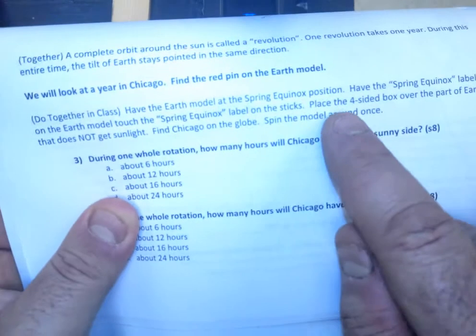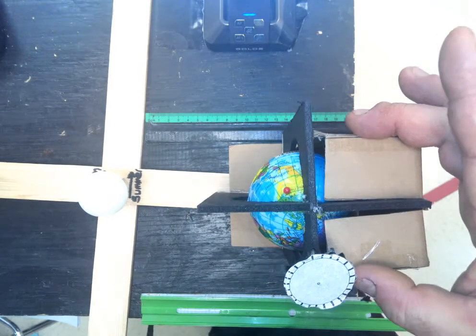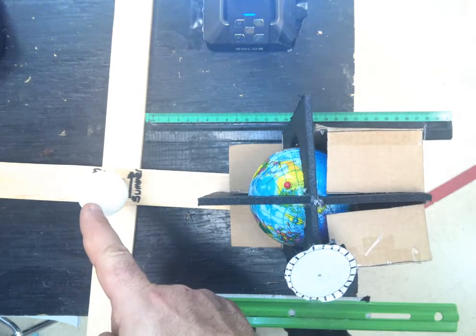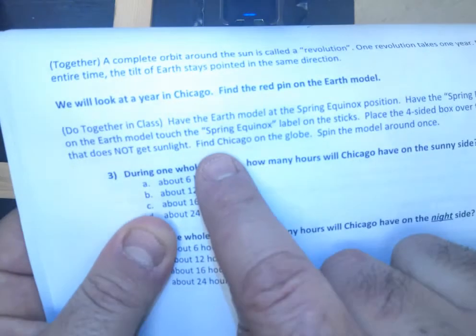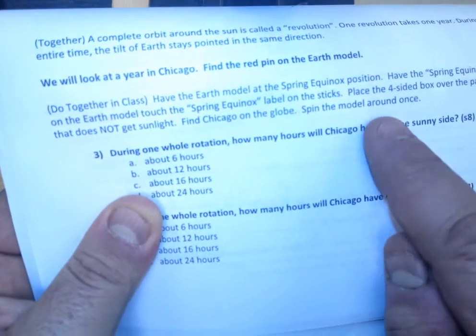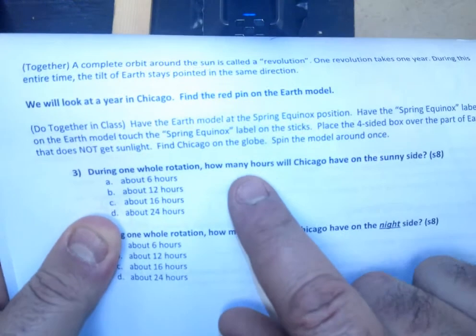Place the 4-sided box over the part of the Earth that does not get sunlight. Again, the back side of the Earth away from the sun here. This is the night side, so it's covered up by the box. Find Chicago on the globe and spin the model around once. During 1 whole rotation, how many hours will Chicago have on the sunny side?